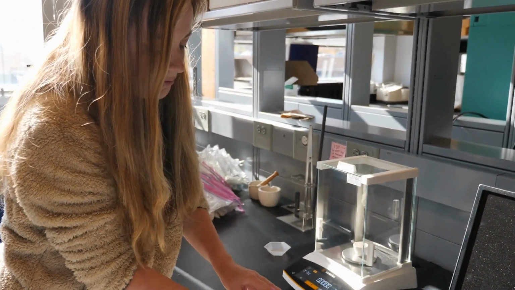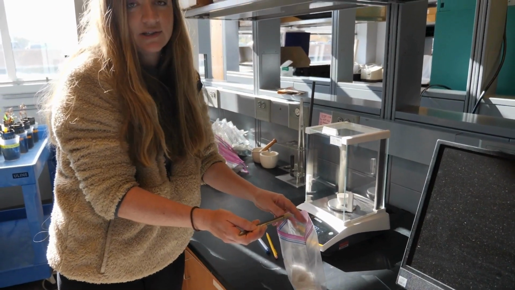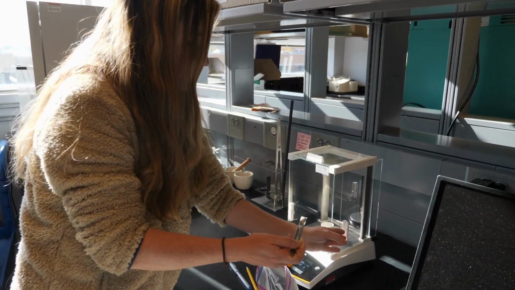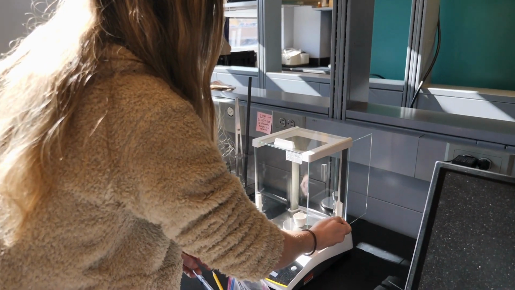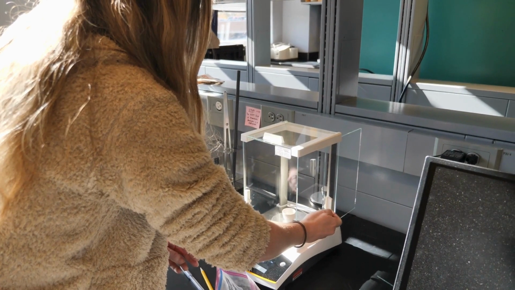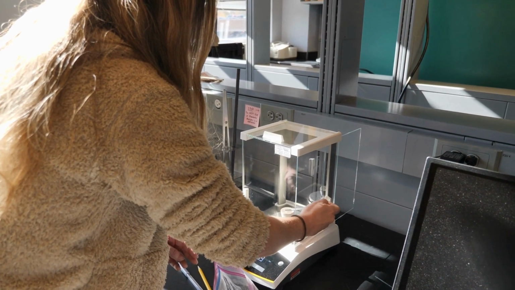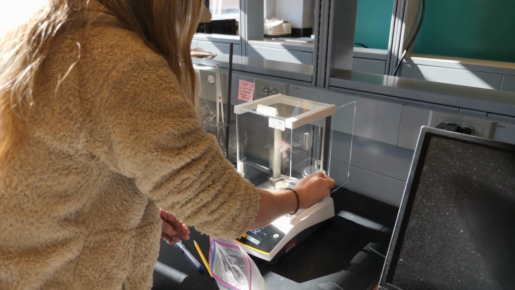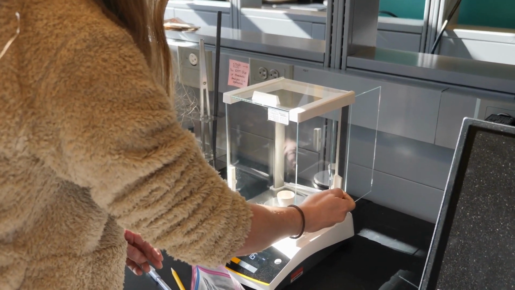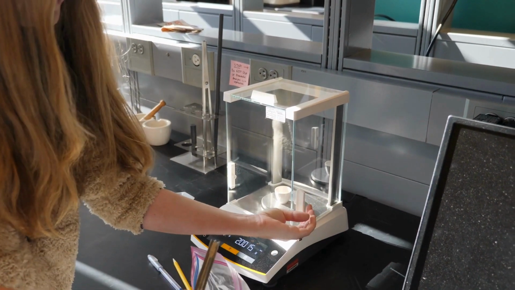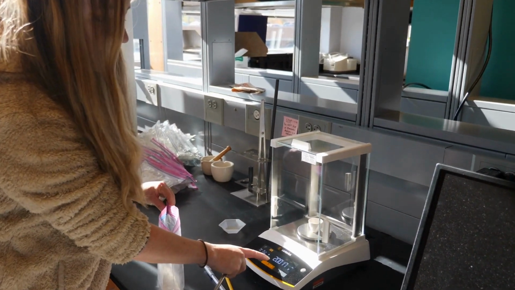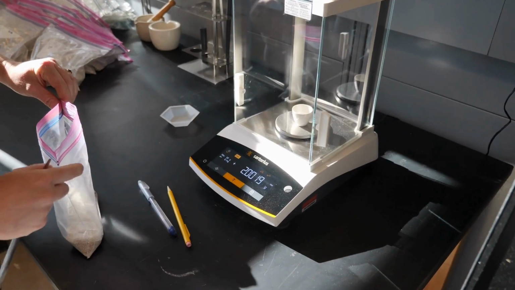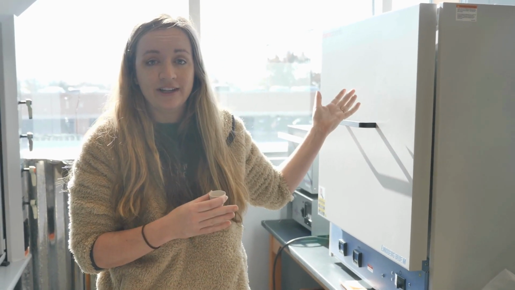Next, you'll want to add approximately 2 grams of your pulverized soil to your crucible. This takes a steady hand and a little bit of practice, but the closer you get to 2 grams exactly, the better. After you've finished up all your crucibles with their 2 grams of soil each, the next step will be to burn it in a muffle furnace.